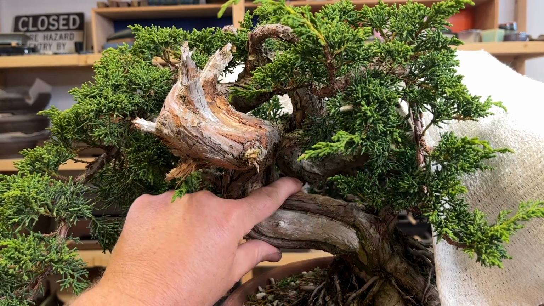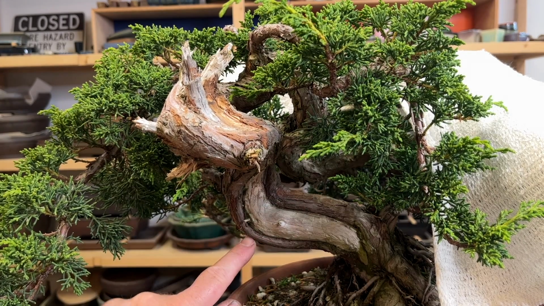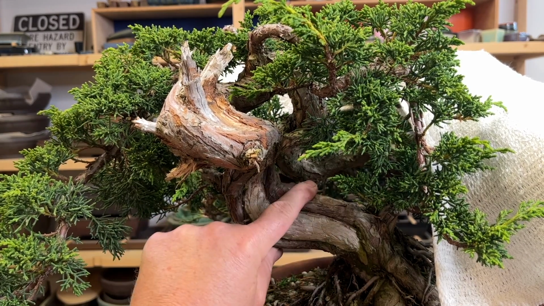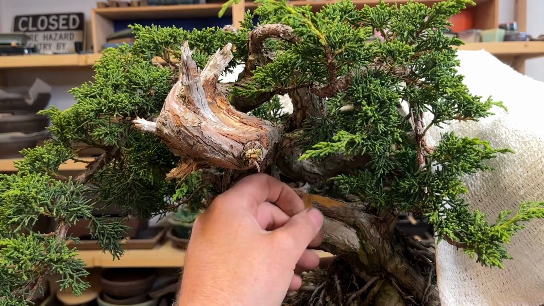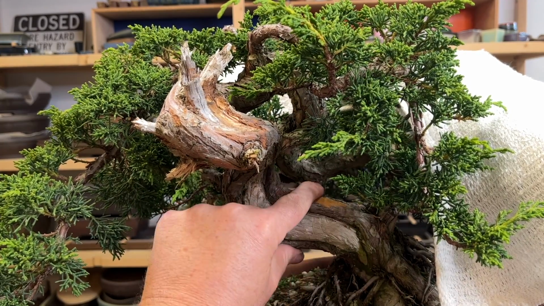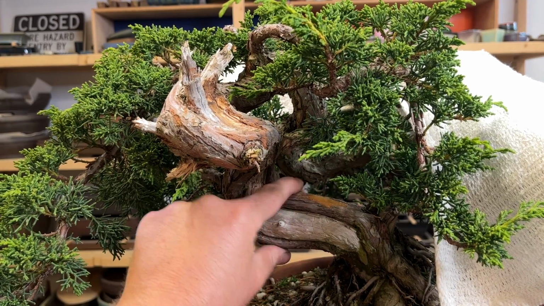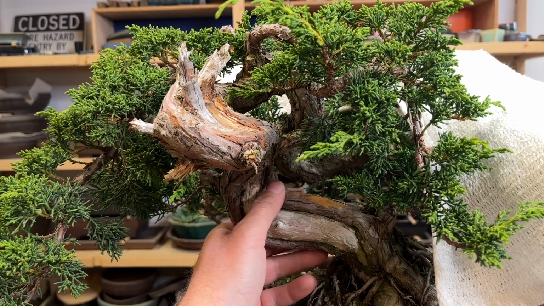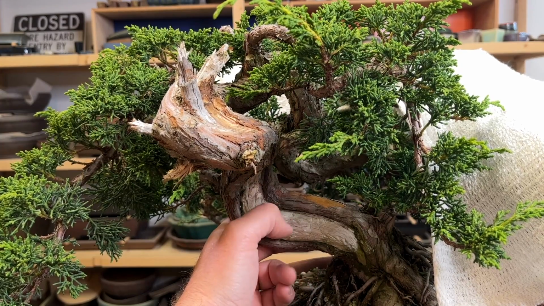That's going to force the tree to continue to deposit wood here and down in here, which will help me thicken this portion of the trunk. But more interestingly, it'll help it sort of just create more interest. And rather than having just a round trunk, I will have something that starts to become more like a yamadori with a little bit of a ribbon shape to the trunk.